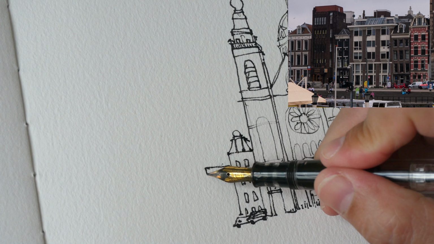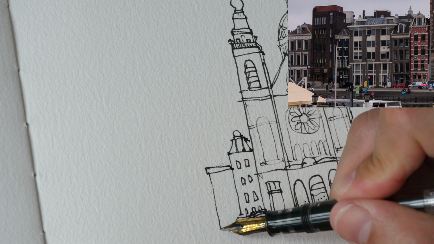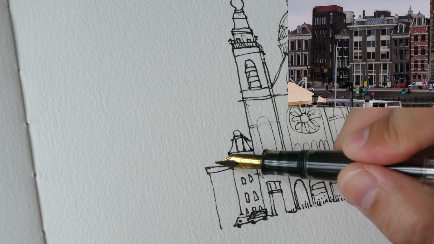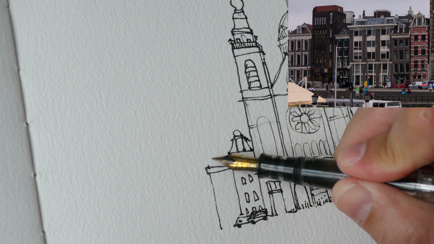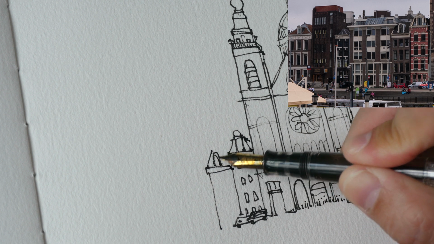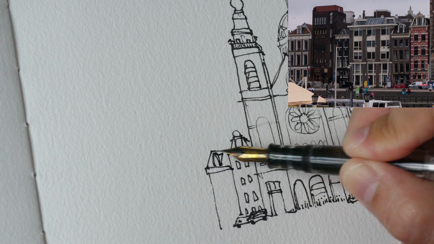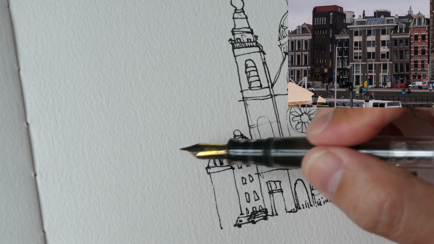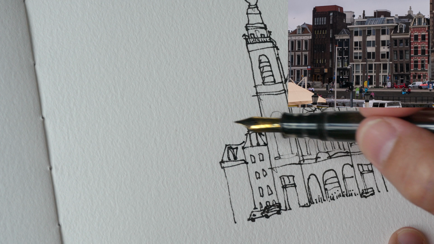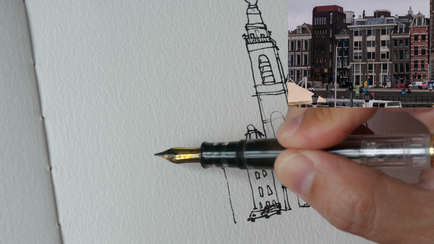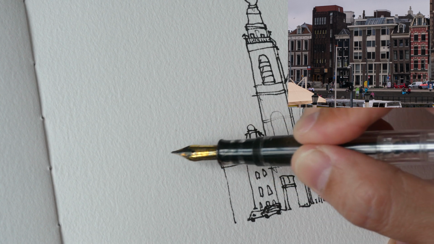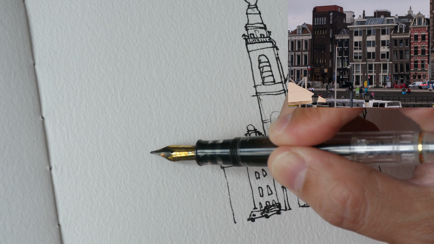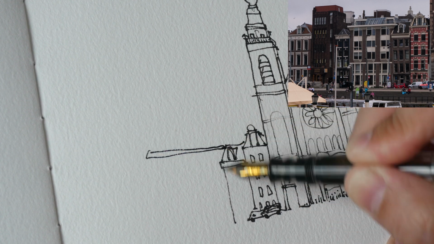These houses here are almost equal in width, so it's very easy to gauge the proportion. Each time you draw, you just have to compare it to the building on the side. I will draw the main shapes first and then fill in the windows later on. This building here looks like it's 2.5 or 3 times the width of this building.